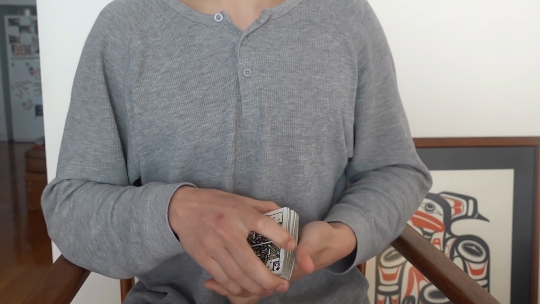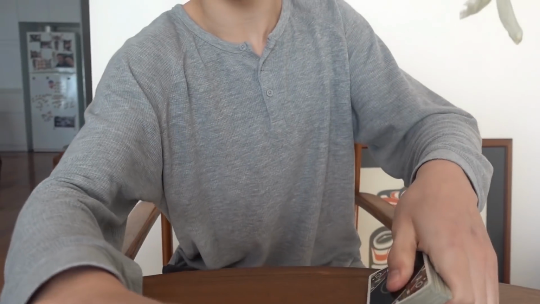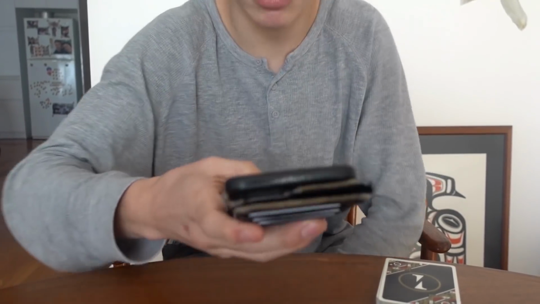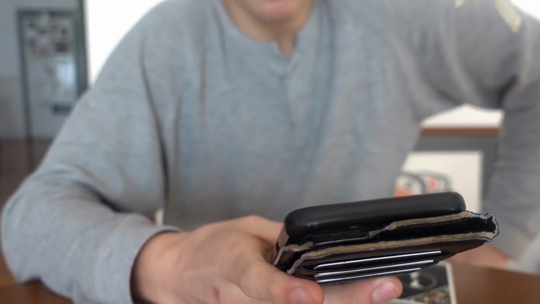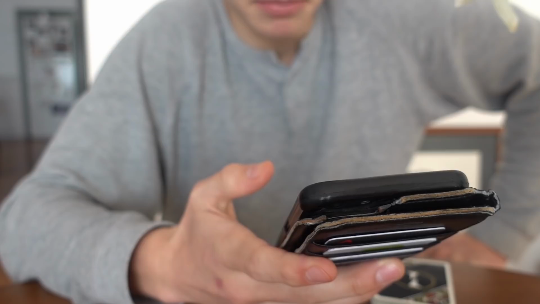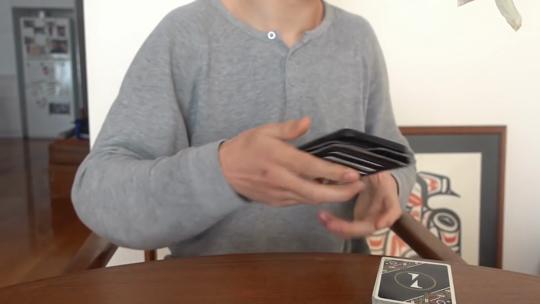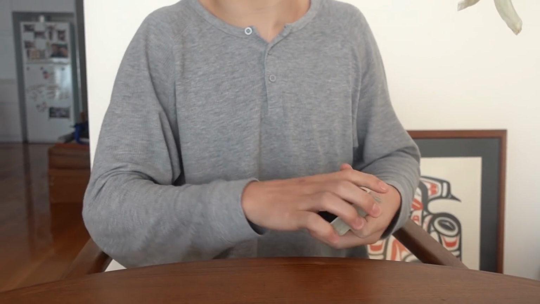Now that you've got a card, just give me any number between 1 and 52. I'm going to use Google for this because I don't have anyone with me, so... Okay, Google, give me a number between 1 and 52. 42. Alright, this might take a while.